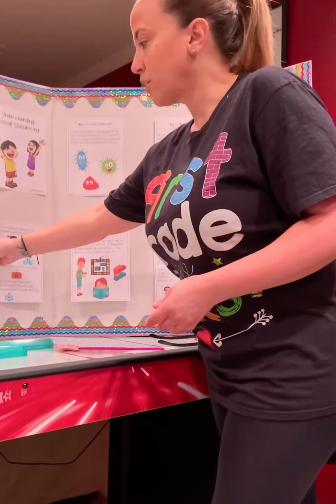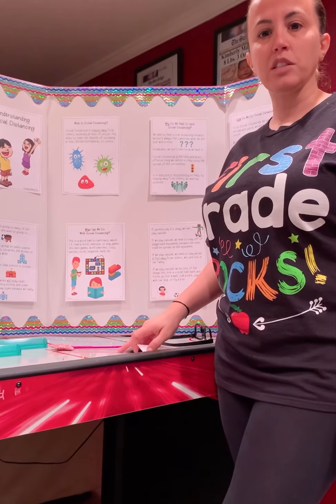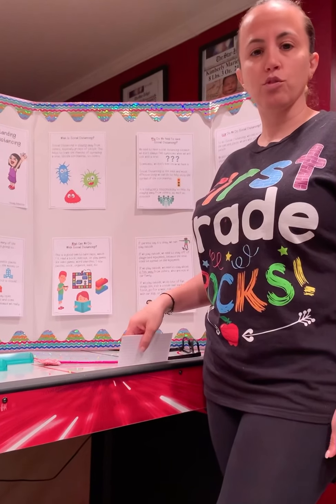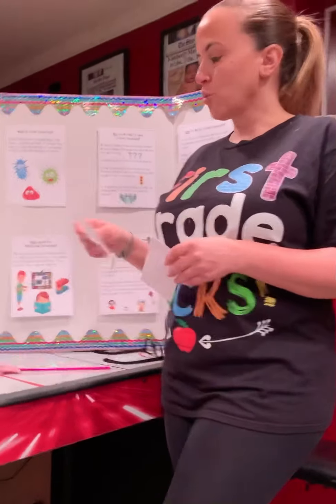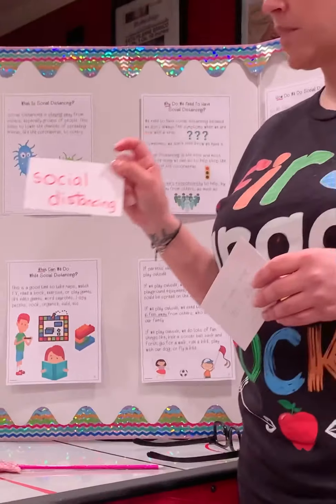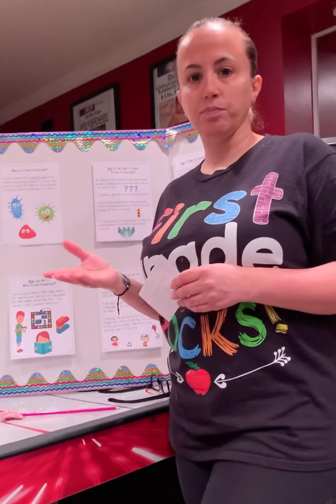Before we begin reading the story, Mrs. Dimitos wants to go over some vocabulary words that you might see in the story that may be a little bit difficult for you to understand. So I'm going to go over the words so that you understand what they mean. One of the words is social distancing. Social distancing is when you stay away from other people.